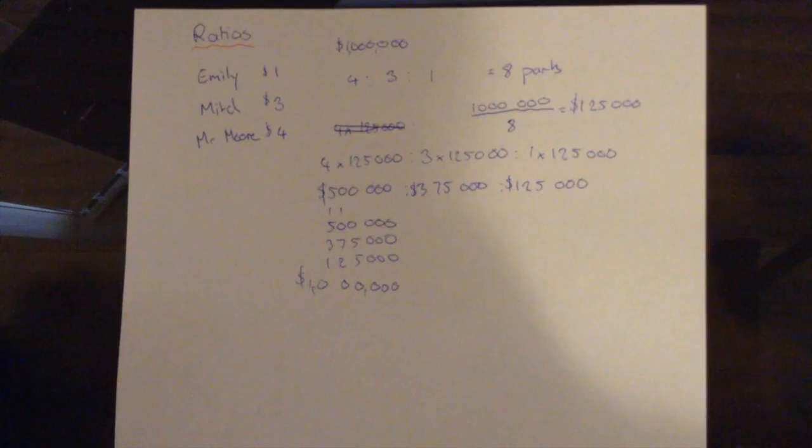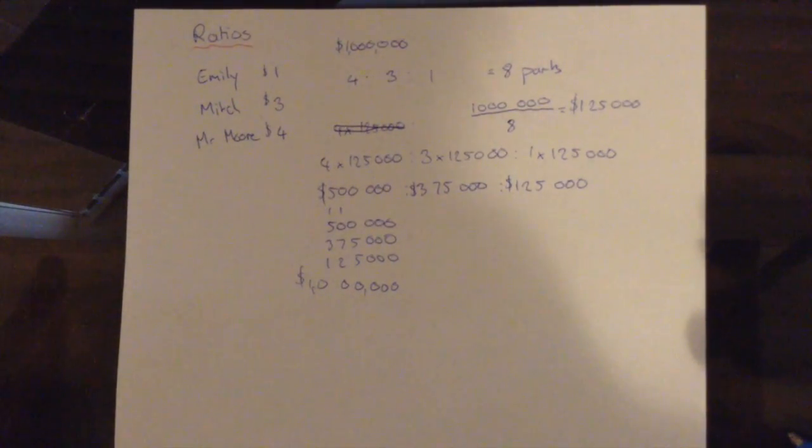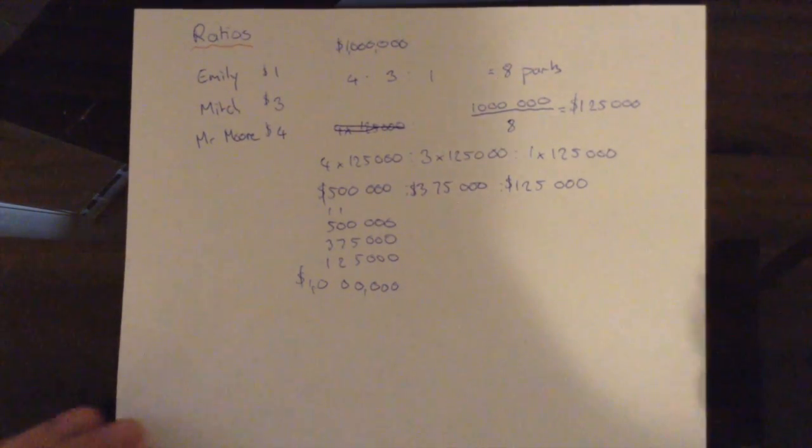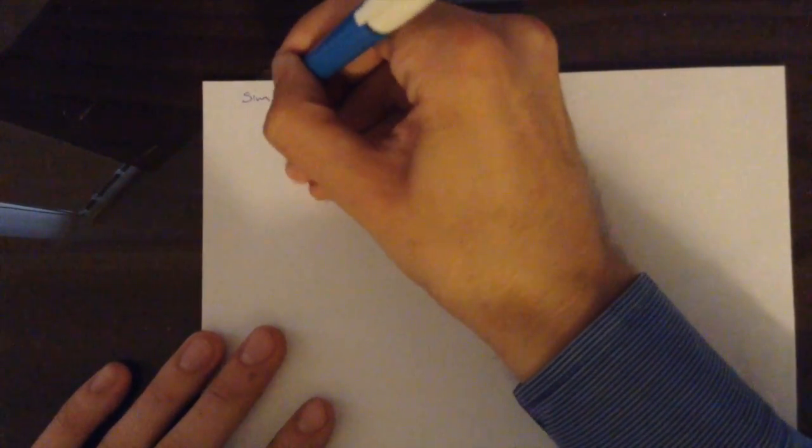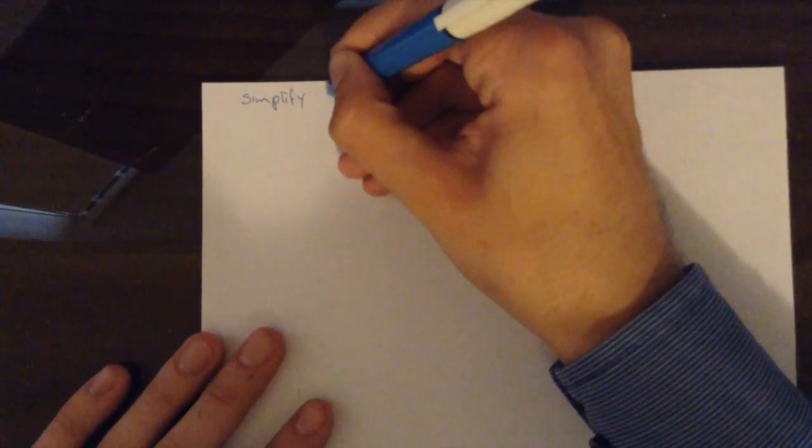Now, we haven't actually been asked any questions like that in terms of ratios. I just feel it's nice to know why we'd actually use this. And I think anything to do with money, it's always good to know. So let's have a look at how to simplify ratios, which is what the question has been about in terms of the homework sheets.